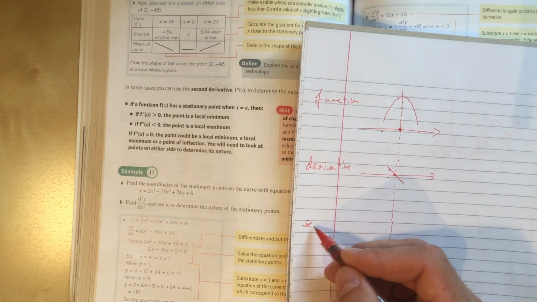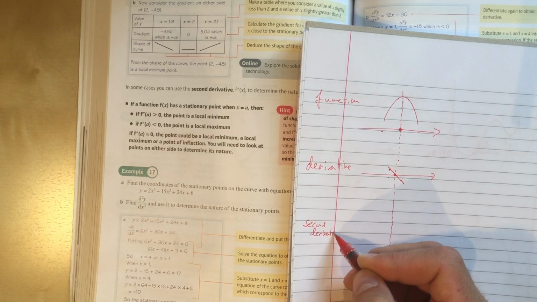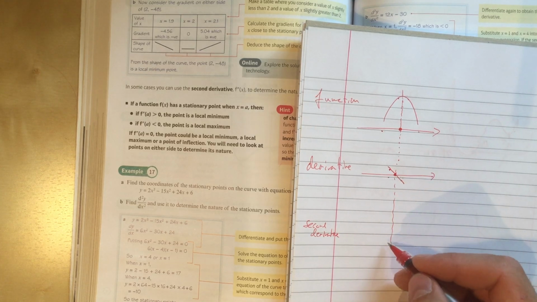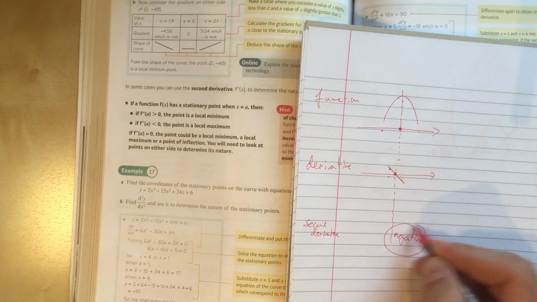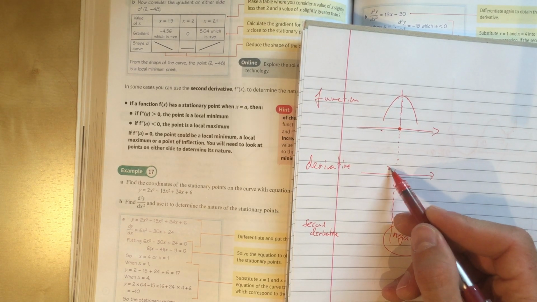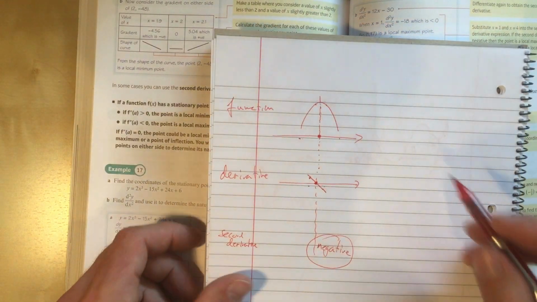So the second derivative, well, the second derivative at this point is going to be negative, isn't it? Because it's going from above the x-axis to below the x-axis, so this is going down. So the second derivative has to be negative.